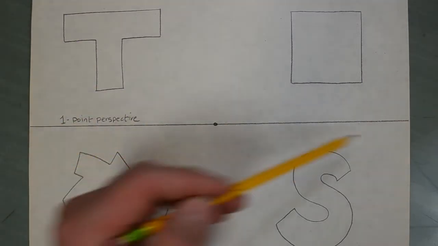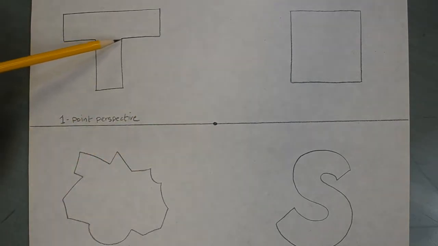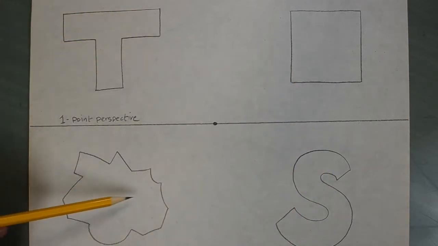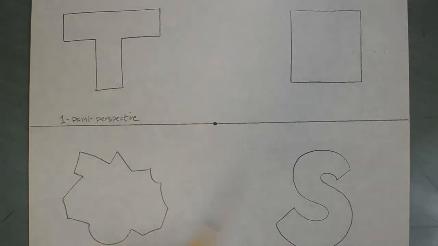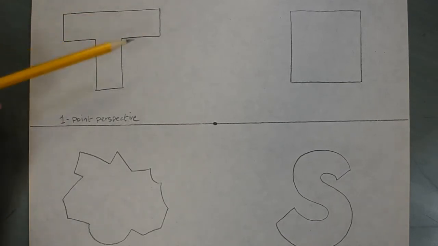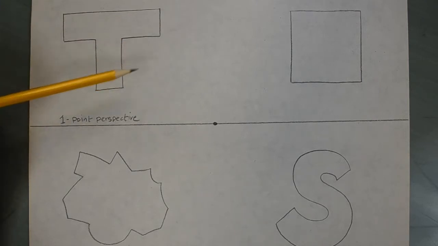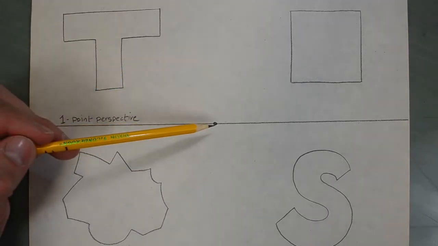So what you need to do is draw a line like this, a horizon line with a vanishing point, and I would draw the T, I would draw the S, I would draw a square, and I would draw some kind of weird shape down here. Do it in the same arrangement that I have. Okay? Right now this is just a block letter T, and I'm going to make it hopefully look like a real three-dimensional T that is really using real space and looks like it's going back into the picture. So that's what this vanishing point is for.